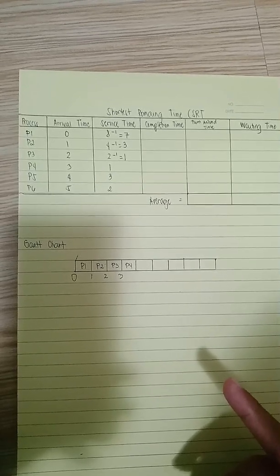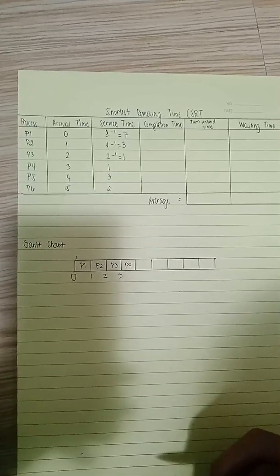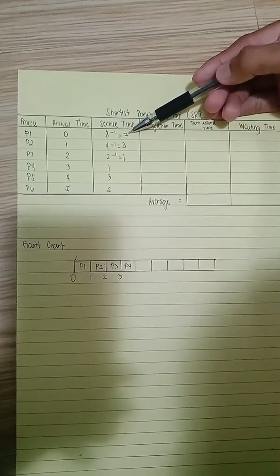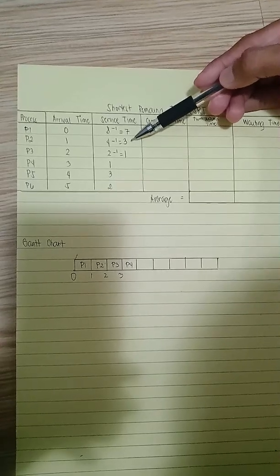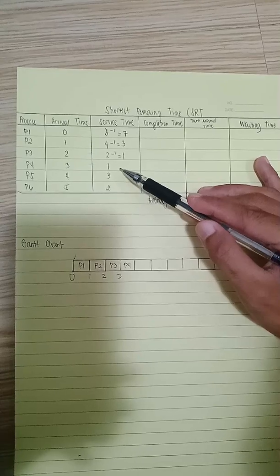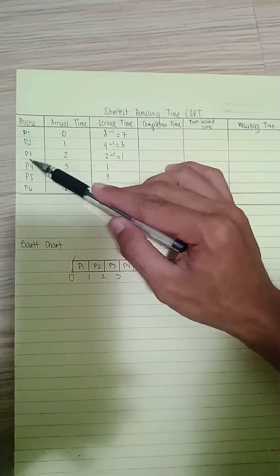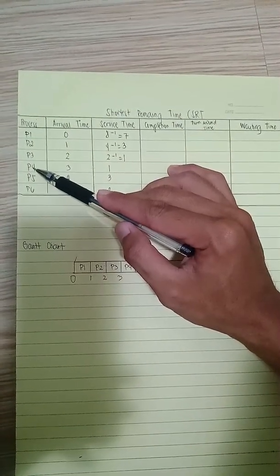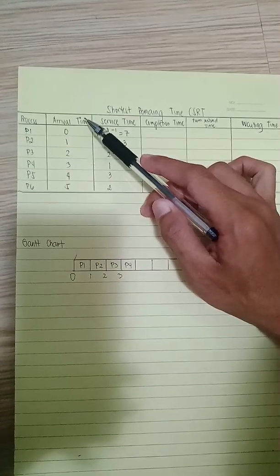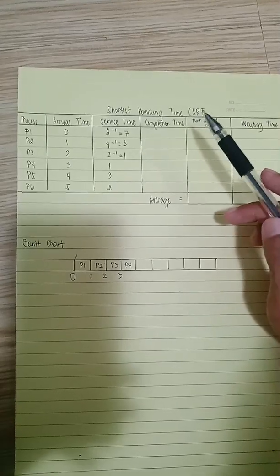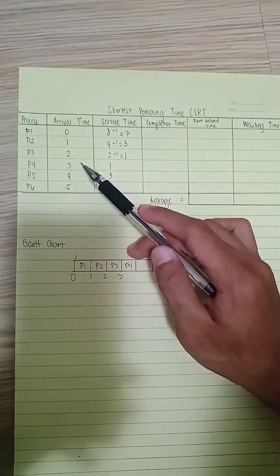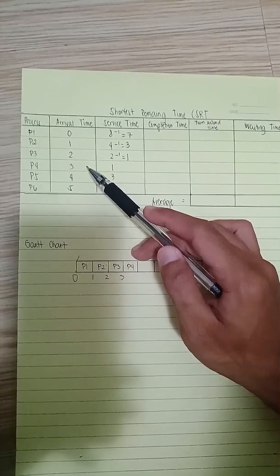At this point, P1 has a remaining time of 7, P2 has 3, P3 has 1, and P4 has also 1. Since P3 and P4 are equal, the schedule will be according to arrival time. P3 arrives earlier than P4, therefore it will be scheduled again.